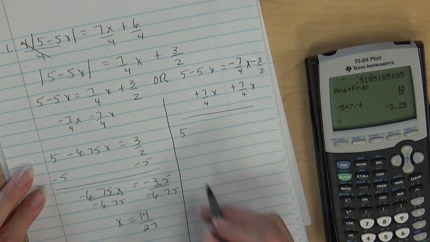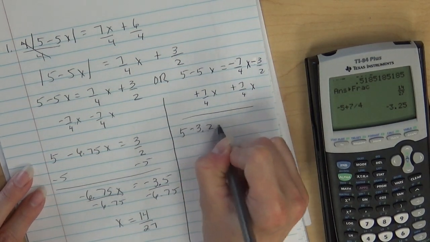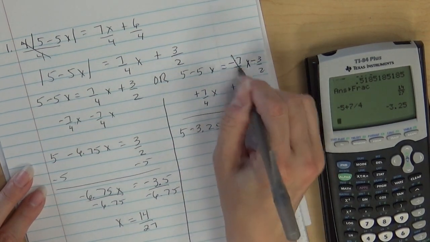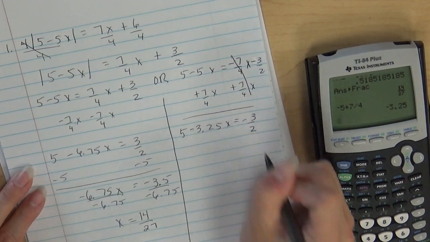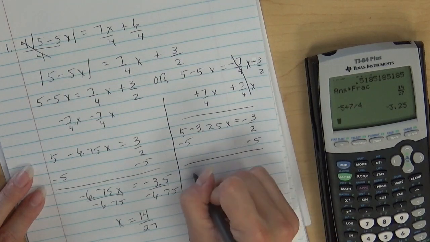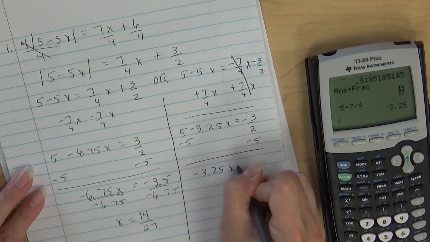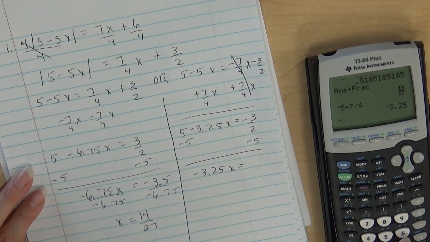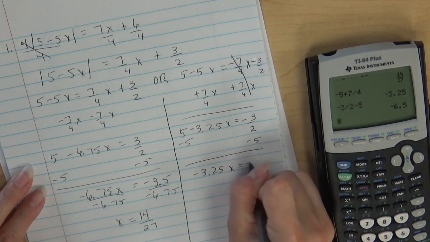So that's going to be negative 3.25x equals negative 3/2. And then subtract 5 on both sides. And I've got negative 3.25x equals negative 6.5.